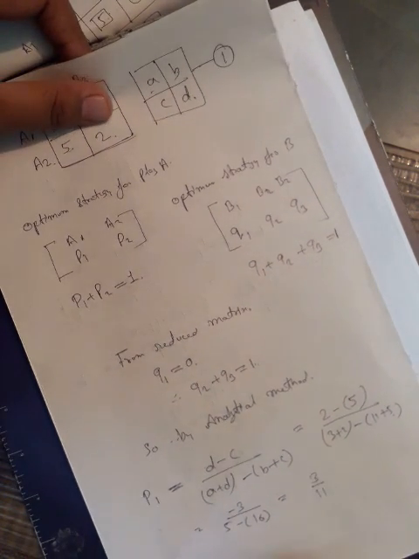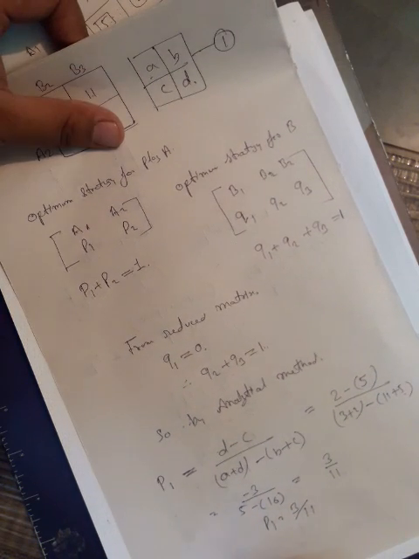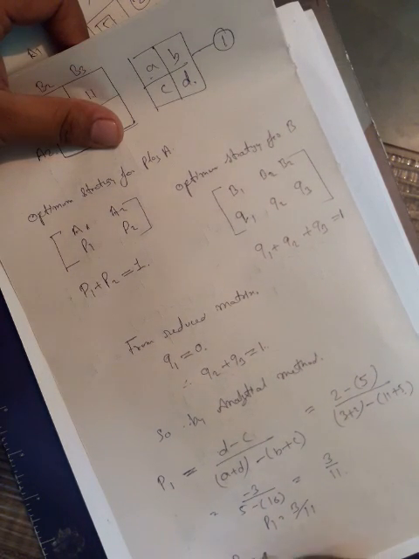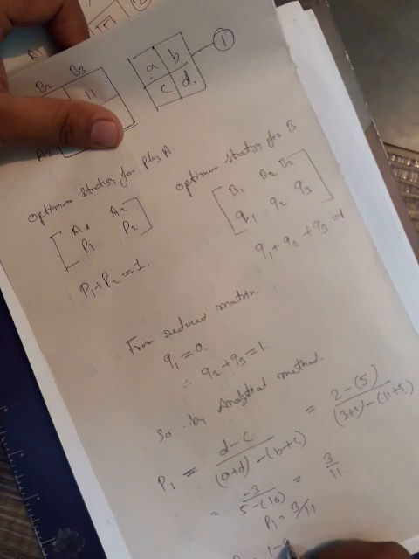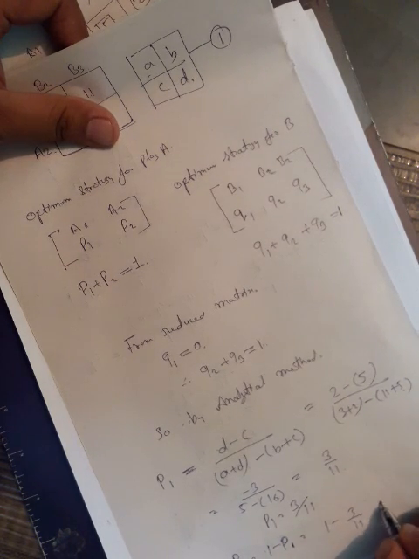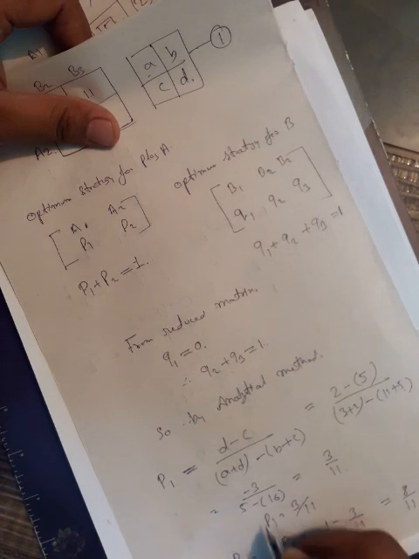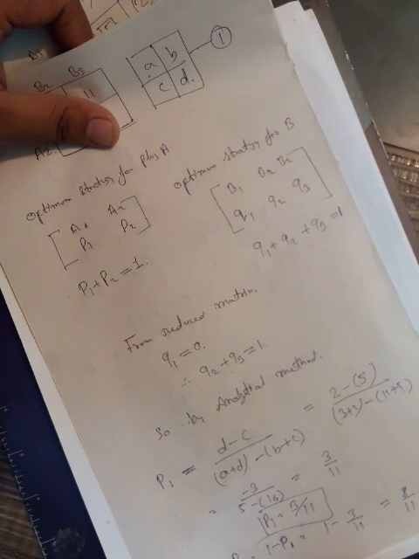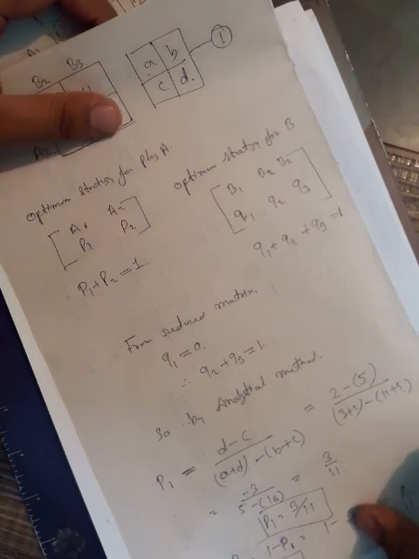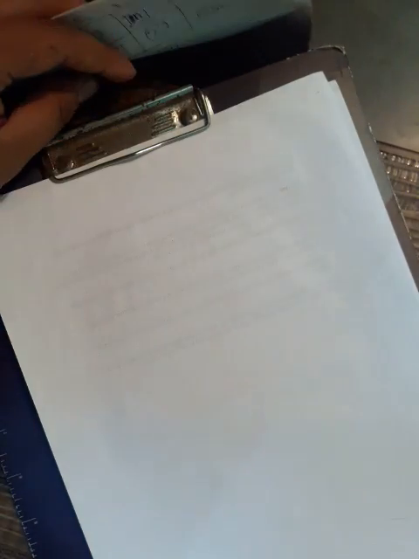So P1 is 3 by 11, and therefore P2 is 1 minus P1, which is 1 minus 3 by 11, that is 8 by 11. So P2 is 8 by 11. You got P2. Now we will find the optimum strategy for player B.